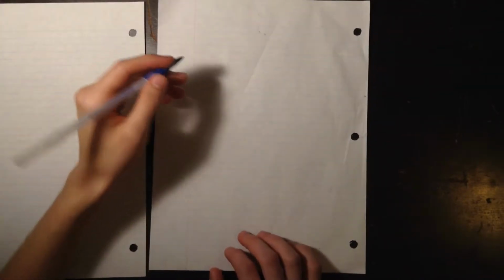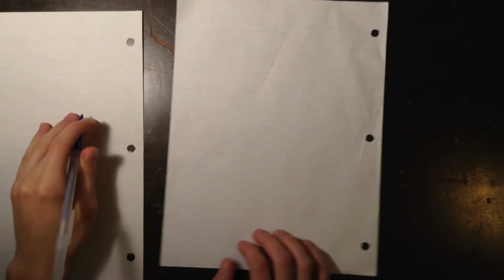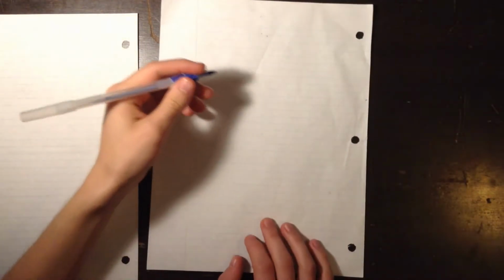Just so that we are all on the same page. Although we have two papers here and we're only using this one, so I guess we're all on the same page.